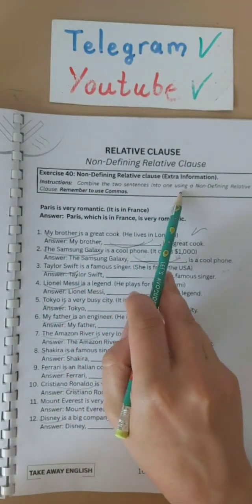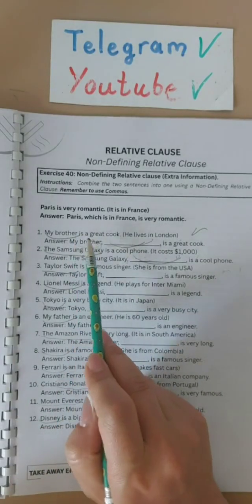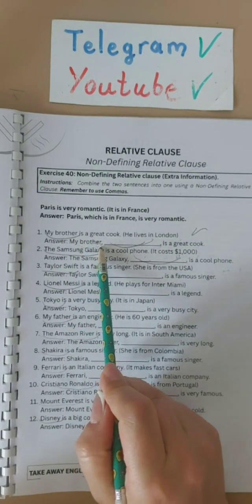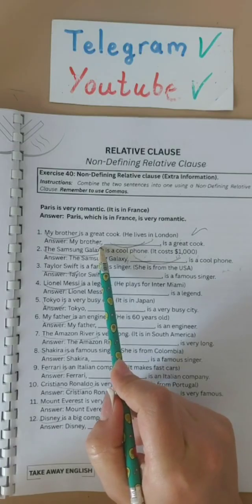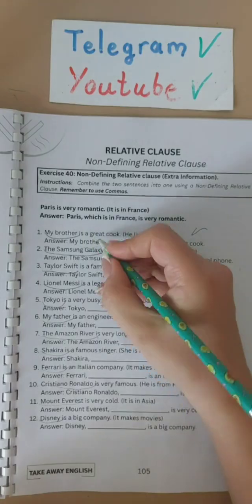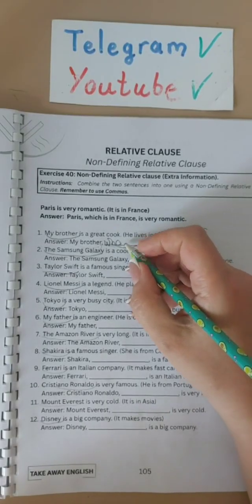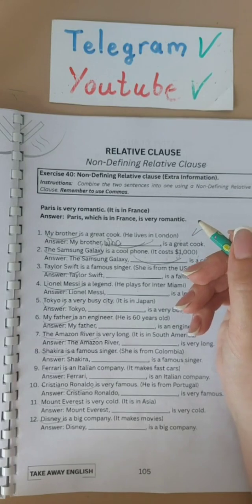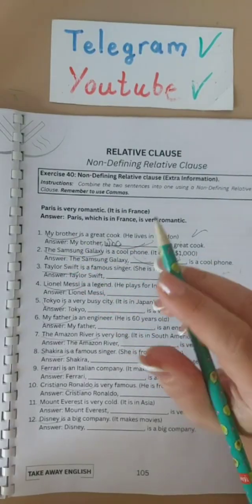Combine the two sentences into one using a non-defining relative clause. Remember to use commas. My brother is a great cook. He lives in London. My brother, how can I continue the sentence? Okay, thank you, MT. Who? Well, it's up to you, okay? My brother, who's a great cook, lives in London, or my brother who lives in London is a great cook. Okay? Thank you.